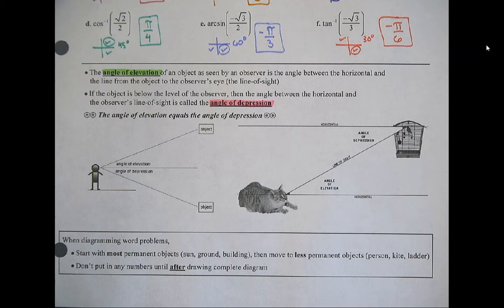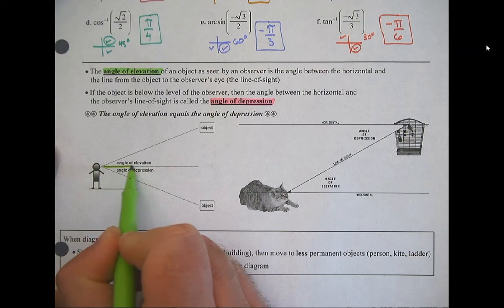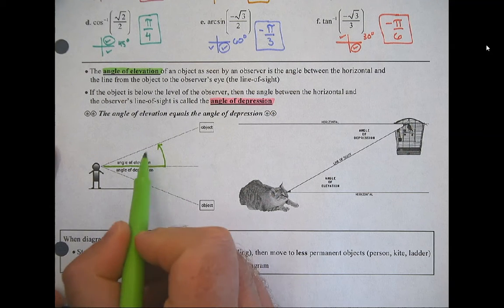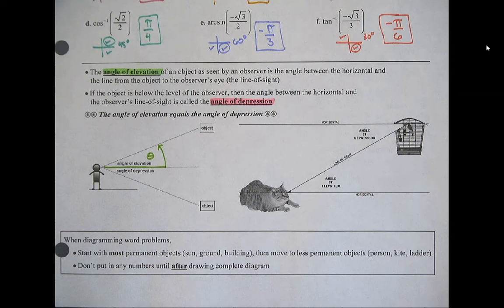What did I use? Green for elevation. Looking forward and then looking up. That creates this angle right here that we just created. That's the angle of elevation. Okay, might seem like no big deal.